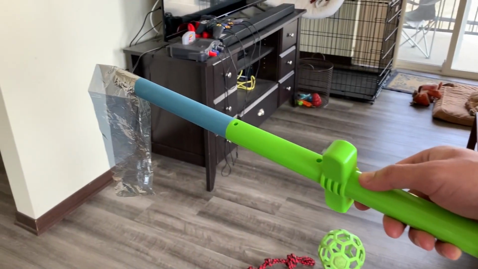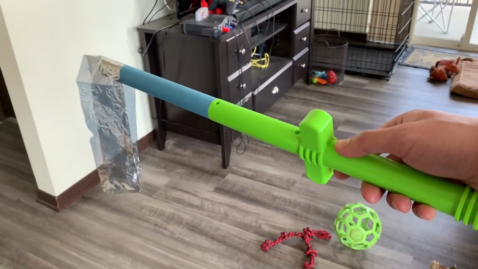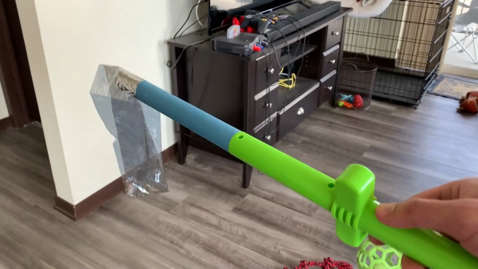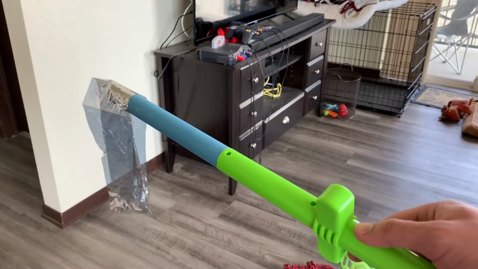So right here, we've got what's called the Fun Fly Stick. You can get these things on Amazon. I'm pretty sure this is a knockoff brand. You get two of them for like 10 bucks. Great deal. Super fun to play with.